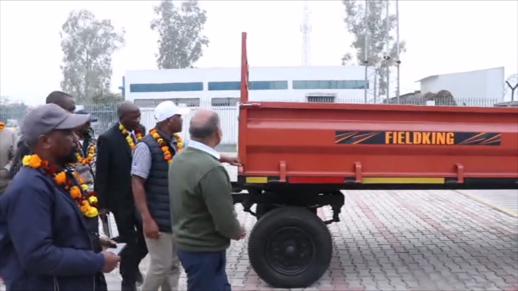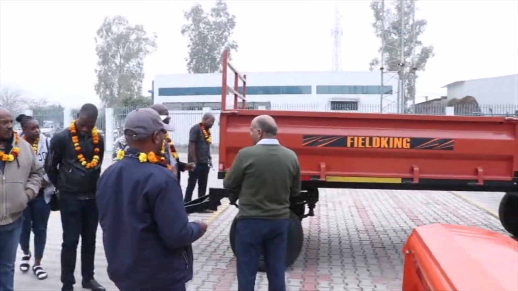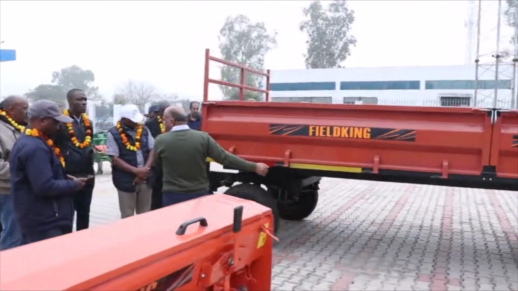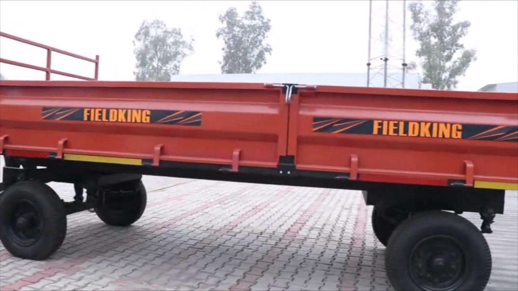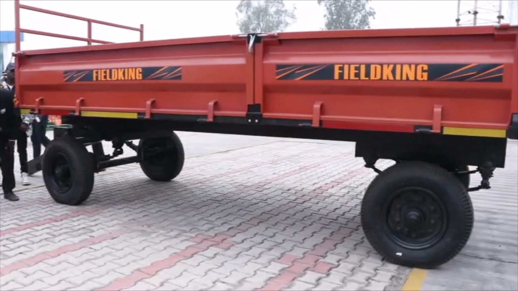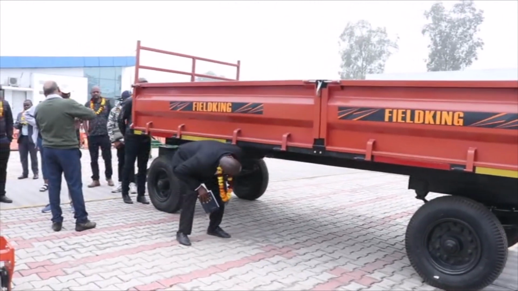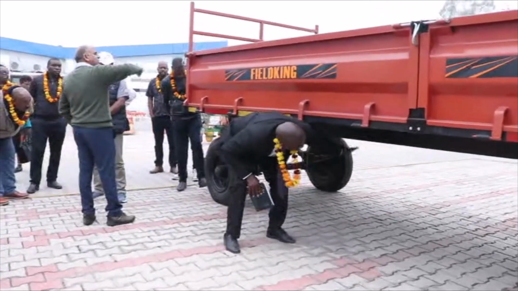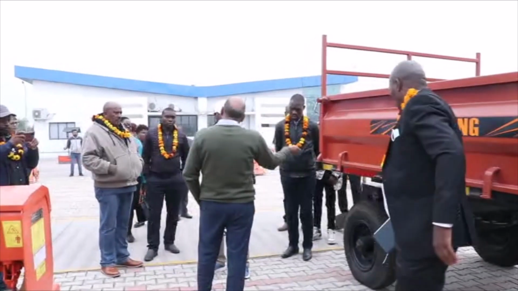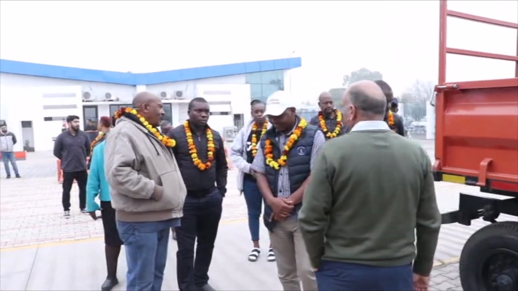We make trailers starting from 1.5 ton capacity up to 12 ton of capacity. We have single axle, we have multiple axle, with leaf spring, without leaf spring, non-tipping, back tipping which means one way, and we have three-way tipping trailers as well, which can be tipped to the left, right or back.